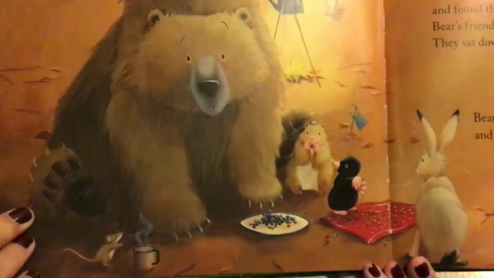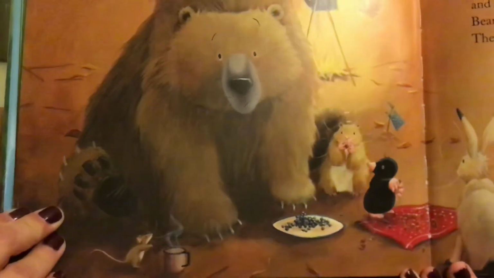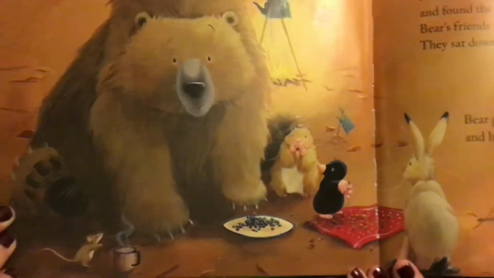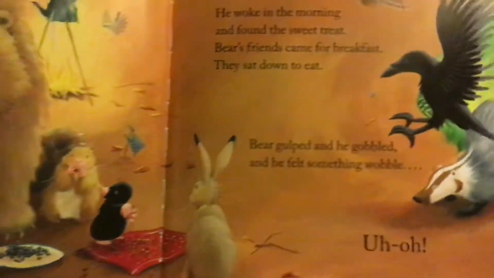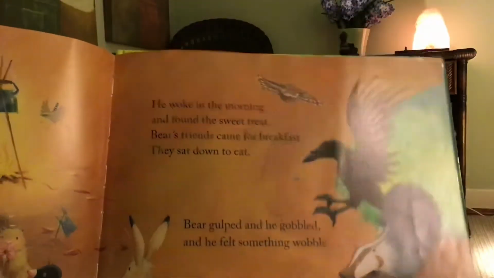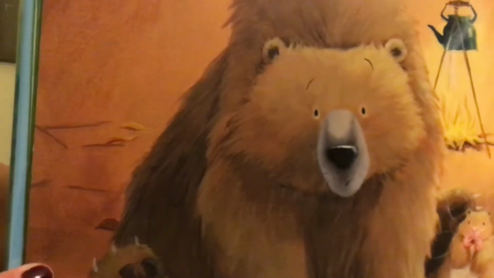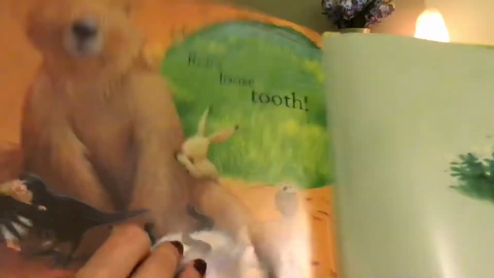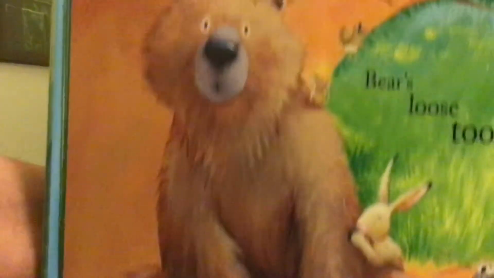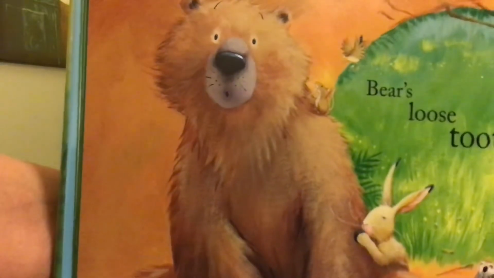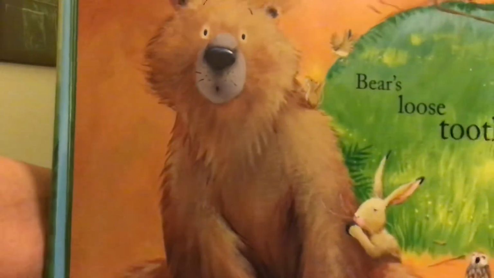They sat down to eat. Bear gulped and he gobbled and he felt something wobble. Uh-oh. And look at his face. Uh-oh. Bear's loose tooth. He has another loose tooth.